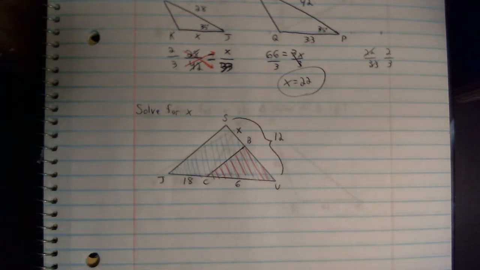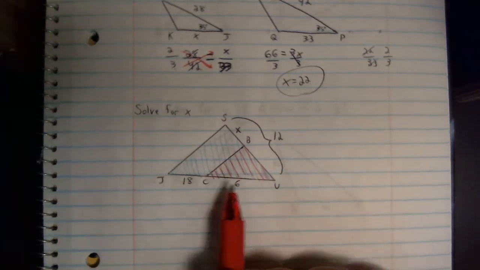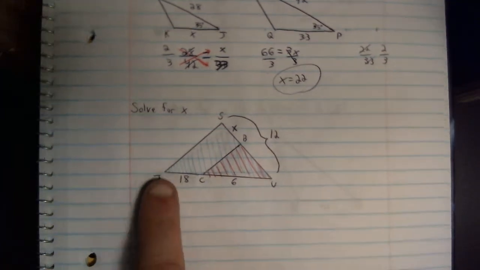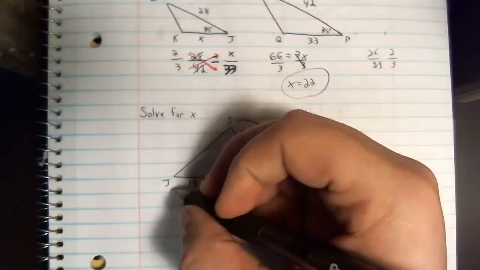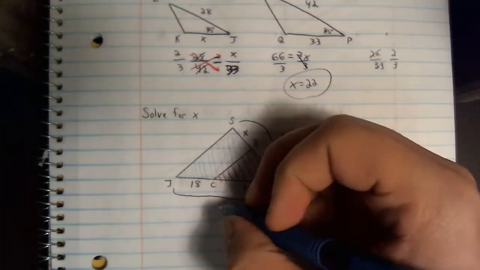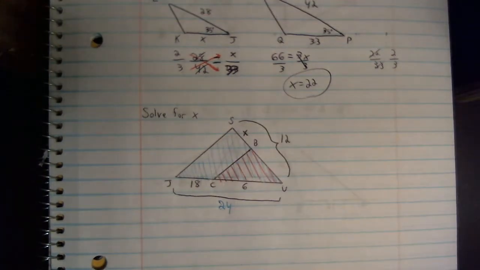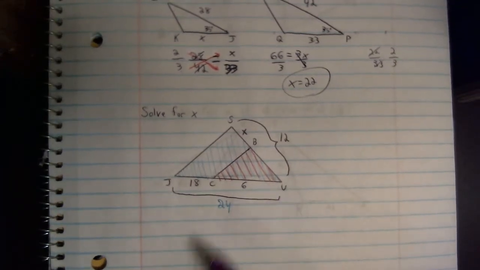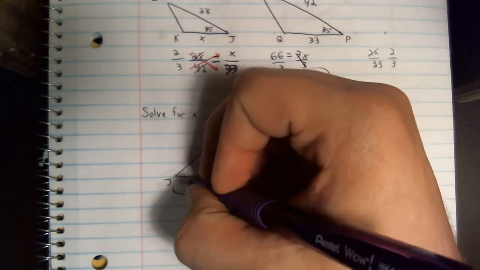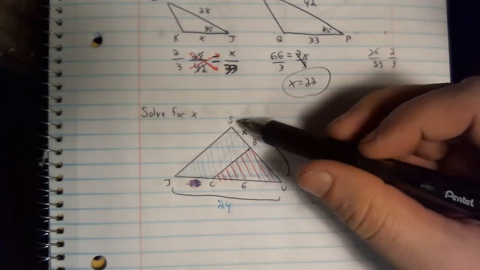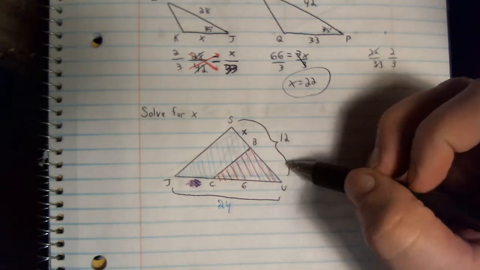I want to compare my small triangle to my large triangle. Well, it tells me that I have 18 for this small piece and 6 for this other piece. So altogether, this entire length is going to be 24. Now, real quick, that 18 was only there so that I could figure out the entire length. I don't want it to confuse me any further, so I'm going to just eliminate it from my problem.